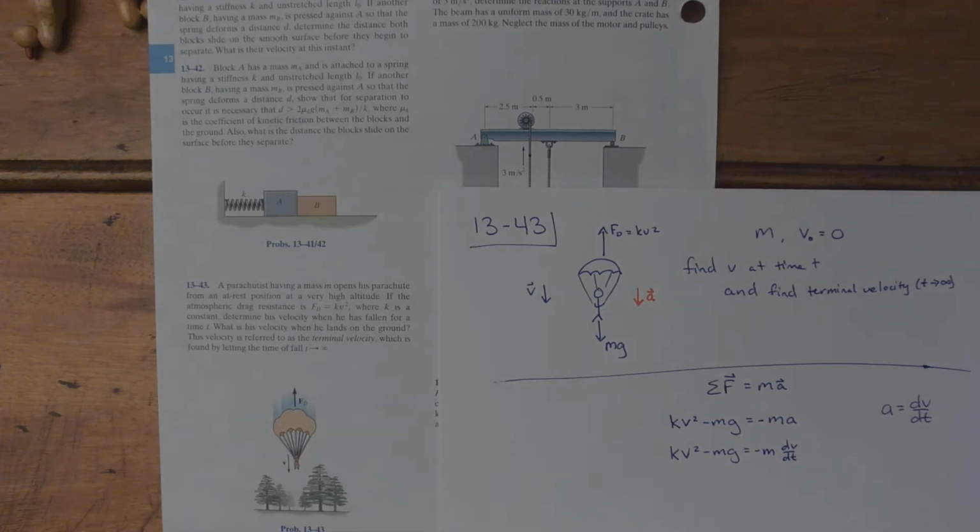Okay, so then I'm going to divide both sides by kV squared minus mg, and I'm going to multiply both sides by dt. So then I have dt is equal to minus m dv divided by kV squared minus mg. Now, the thing here was I had velocity on this side of the equation. If I'm going to integrate with respect to velocity, I need everything that has velocity in it on the same side of the equation.